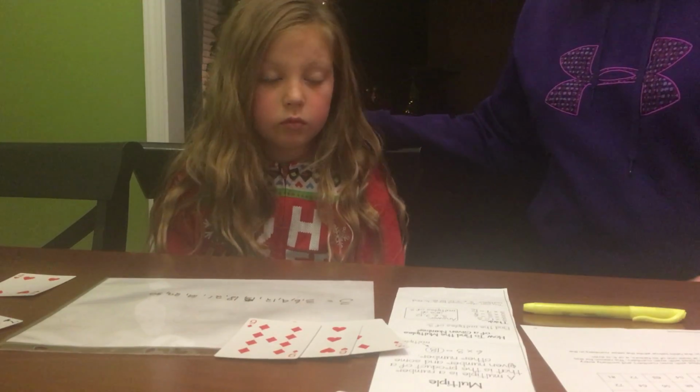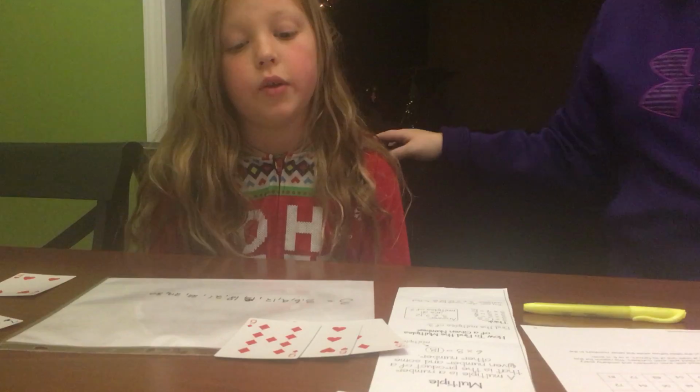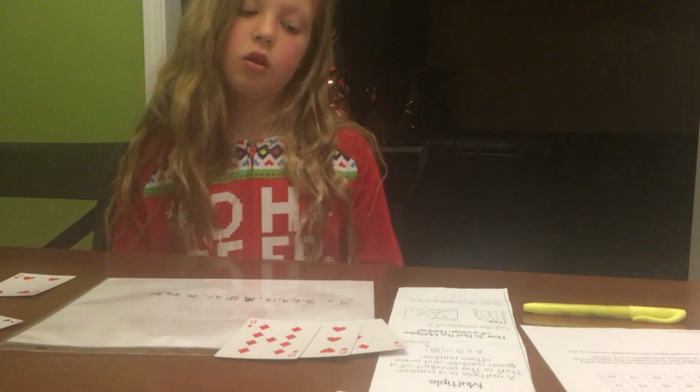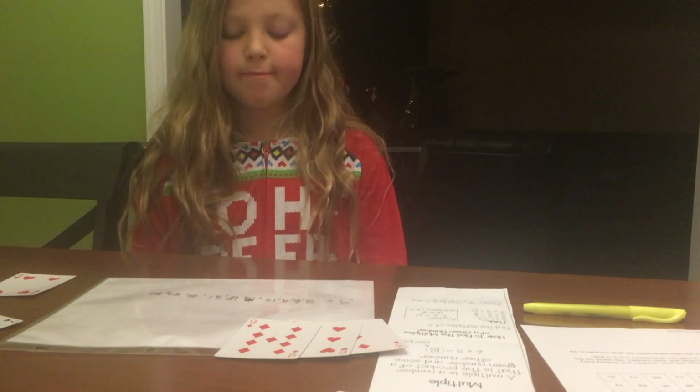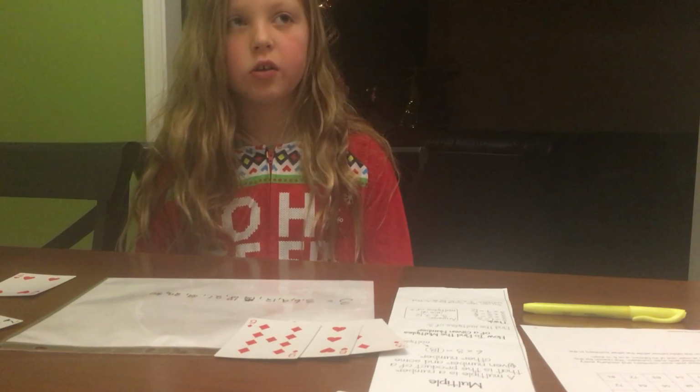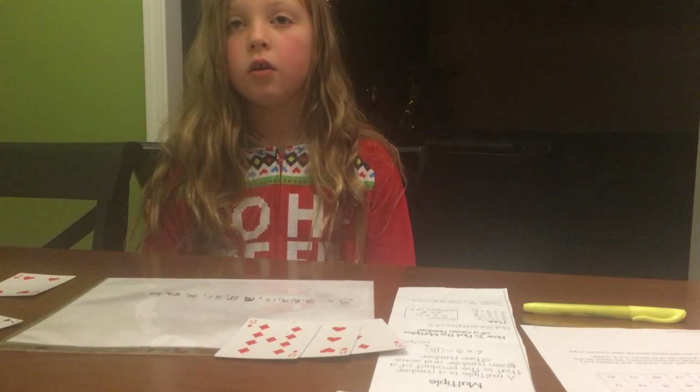Okay, Macy, can you express how well this helps you with your multiplication tables? It helps me to see how many multiples there can actually be.